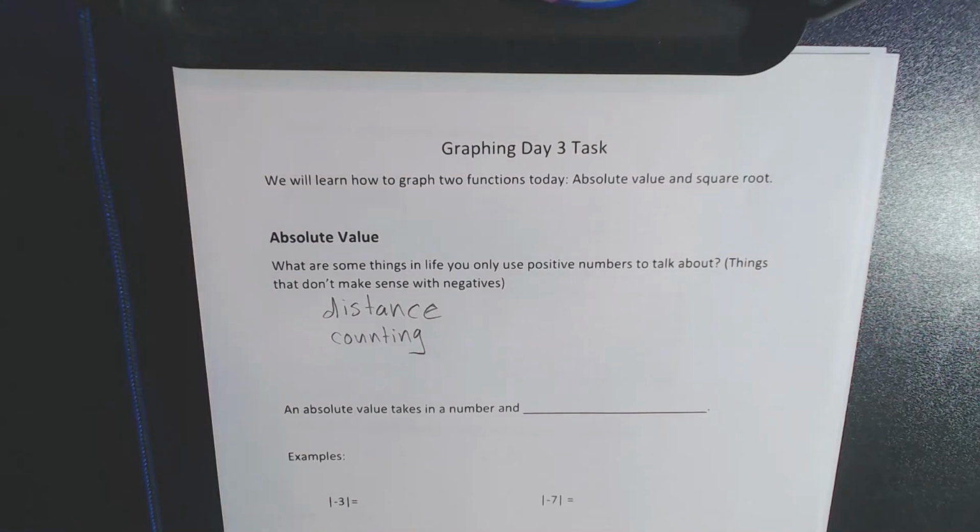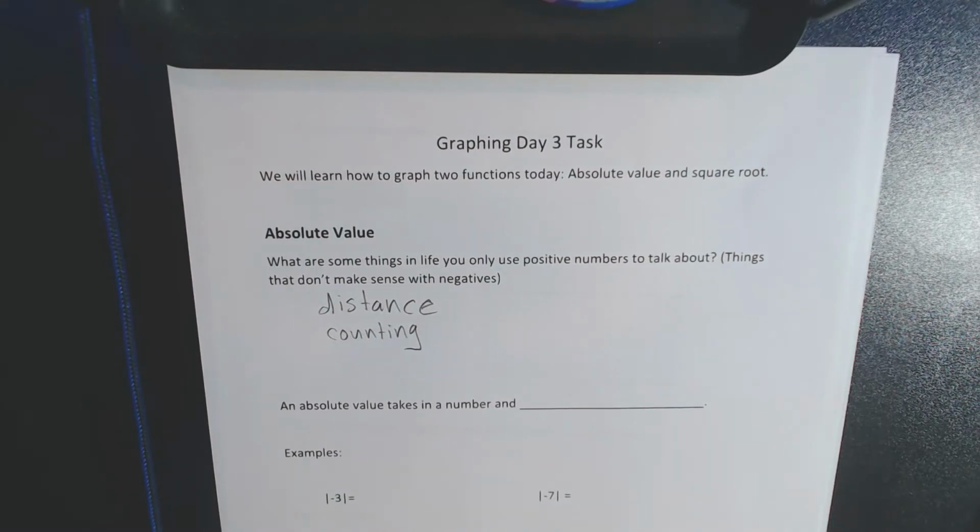There are lots of situations where really only positive numbers make sense. That's why we introduce this notation of absolute value: sometimes if we got a negative number, we want to flip the sign around so that it's not negative anymore. It just makes sense in context to do that.